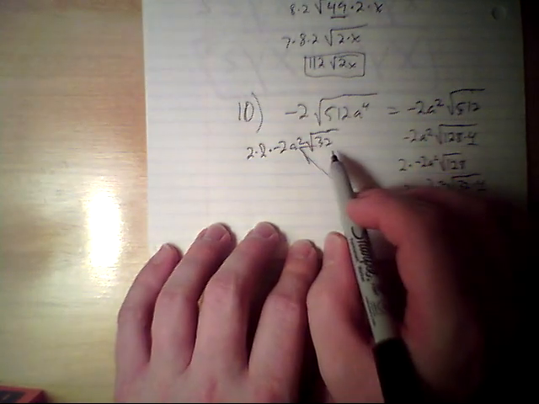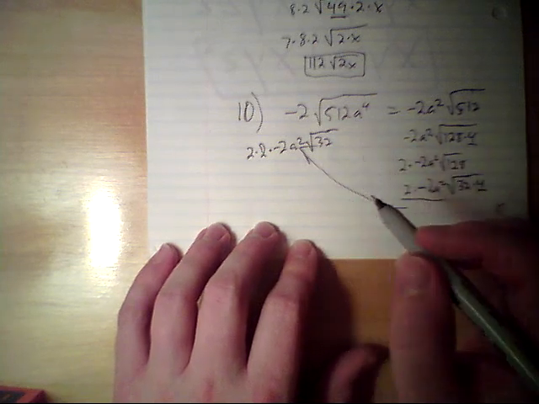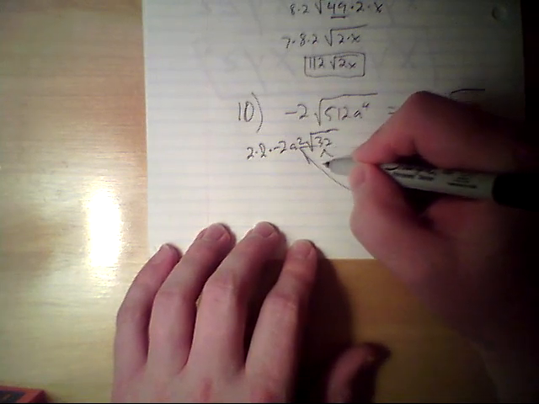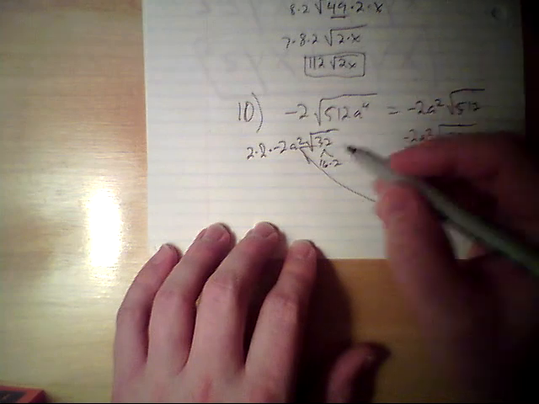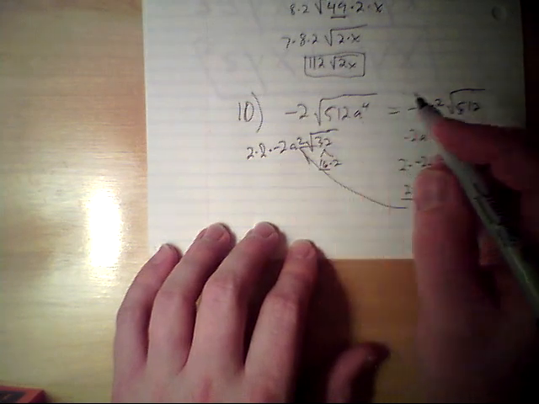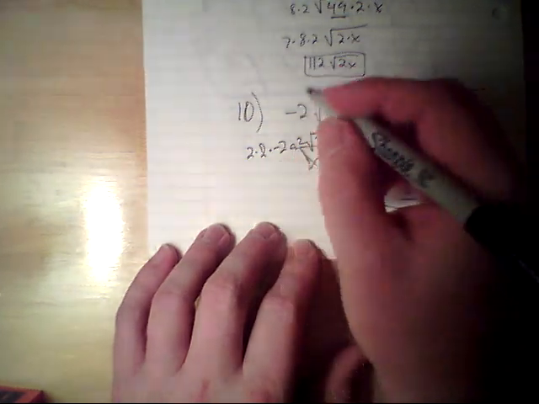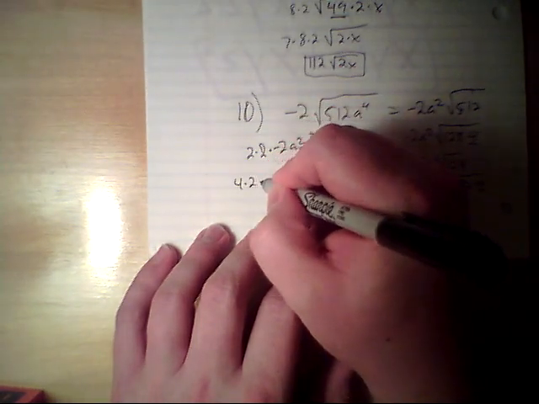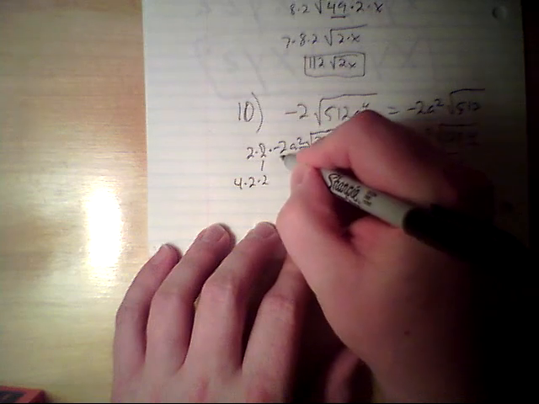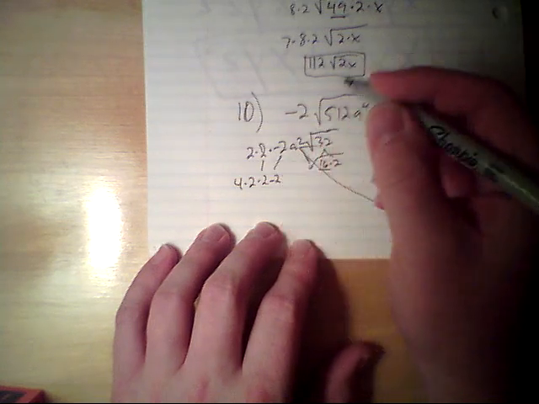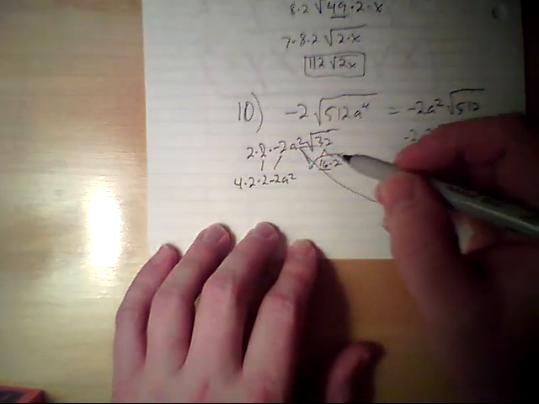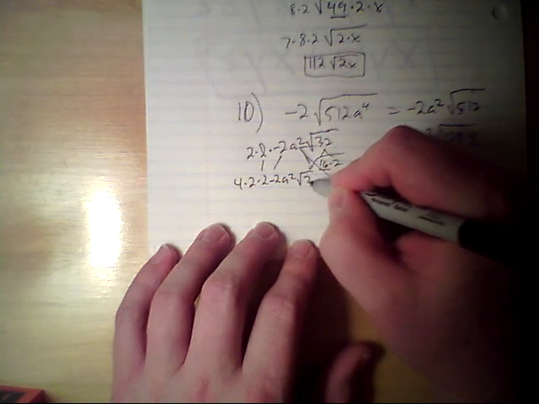And I know that 32 is divisible by 16, so let's break that up that way. So this would break up into 16 times 2. This is another perfect square that we can bring out to the front. So we're going to take its square root. The square root of 16 is 4, so it'll be 4 times 2 times 2 times negative 2a squared times the square root of 2.